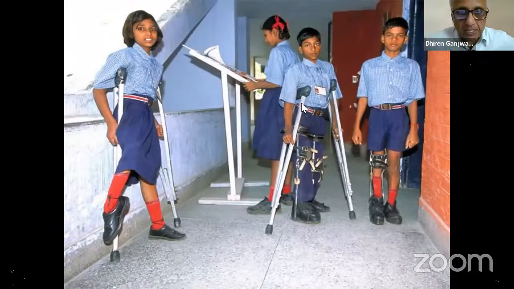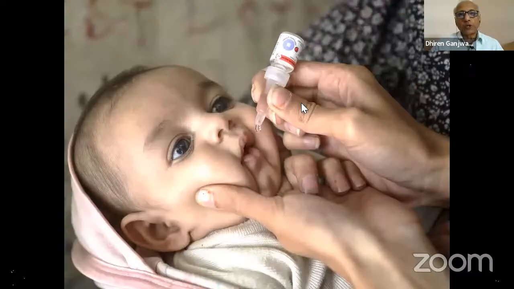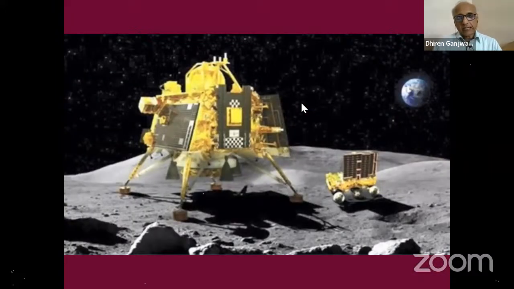But I am really optimistic, because if India can eradicate polio by the oral polio vaccine drops, then definitely DDH can also be eliminated. If we can land Chandrayaan-3 on the moon, this is definitely less challenging than the Chandrayaan project.